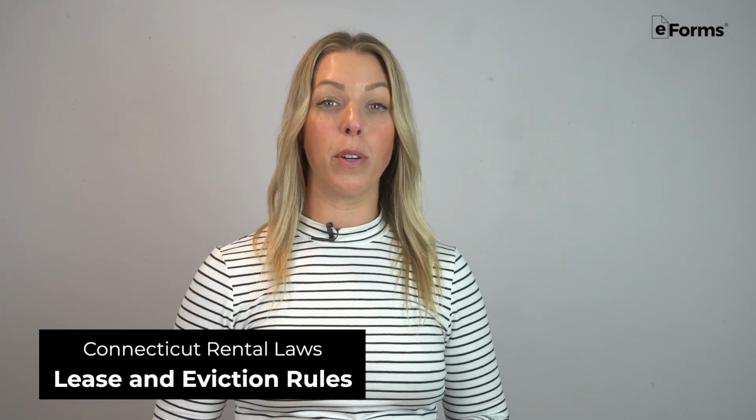If you are a landlord or a renter in Connecticut, it's essential to be familiar with the Connecticut rental laws. These laws outline the state's rules regarding security deposits, late fees, evictions, and more. And they can help determine the results of disputes that may arise in a lease.